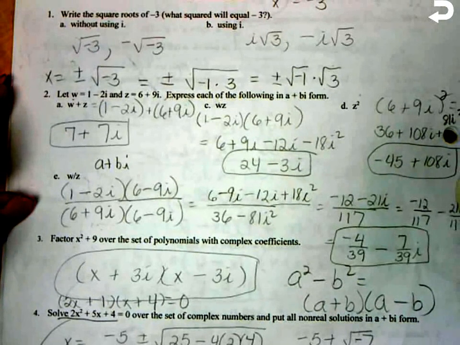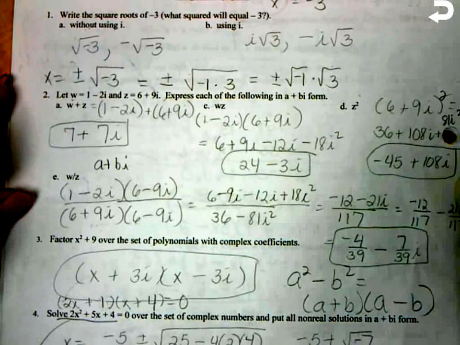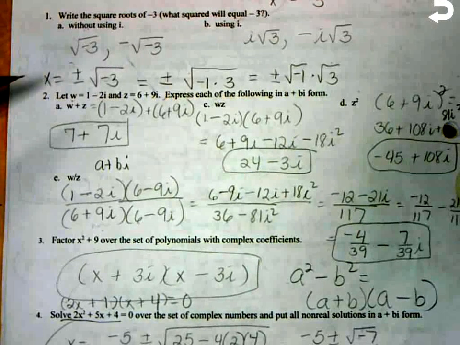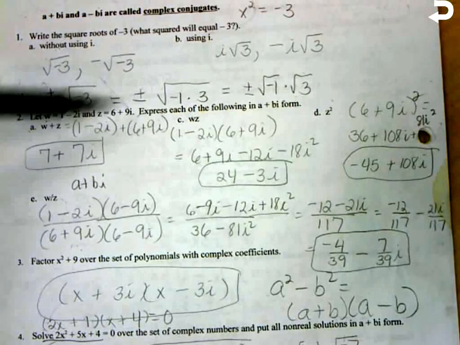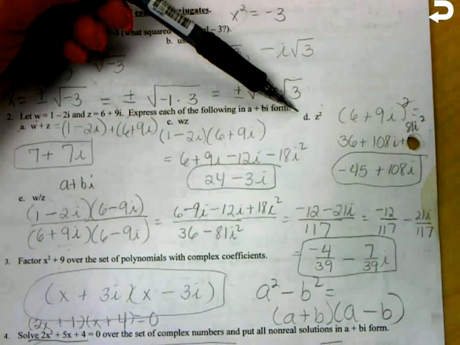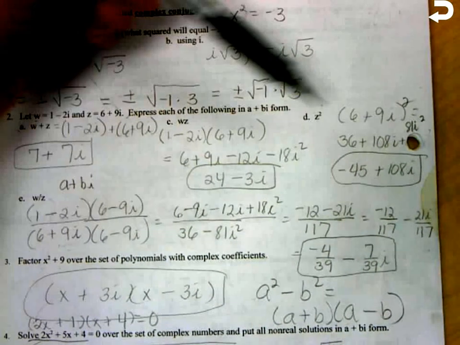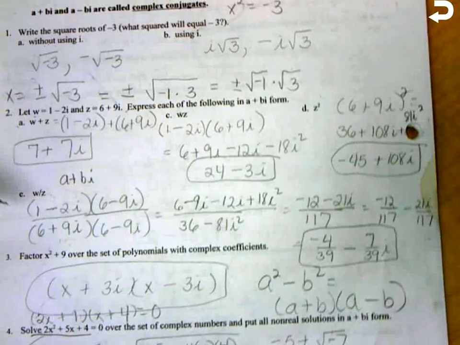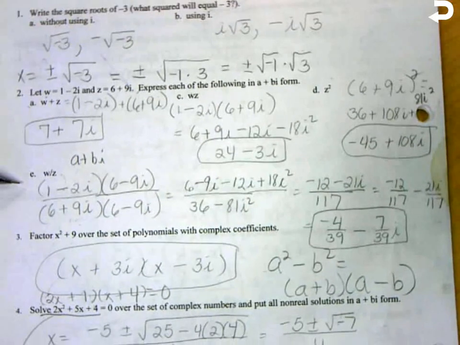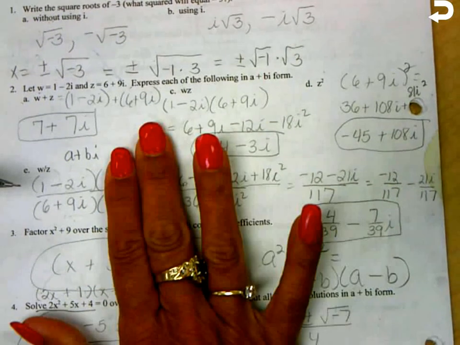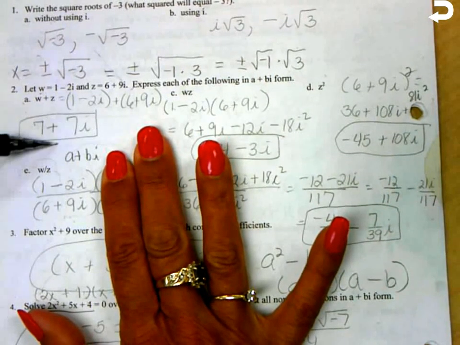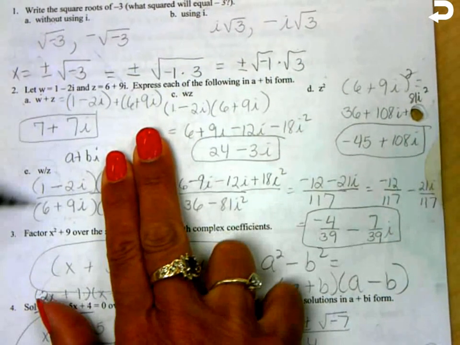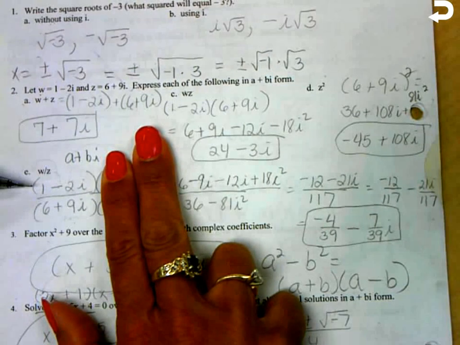I won't go through the details of the next part on 2 and 3. I'll display the answers here and just talk through a couple things on part E. You can see A is adding, C is multiplying, D is squaring some quantity, and E is going through the process of what you do when you have division. And we want this quotient written in a plus bi form.